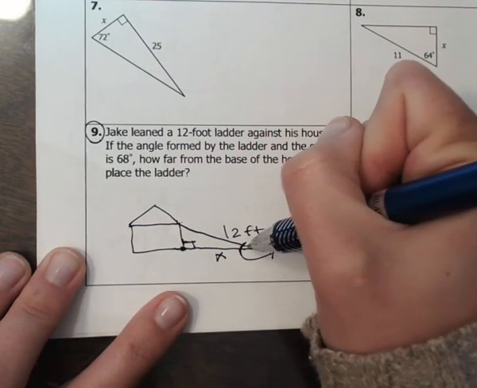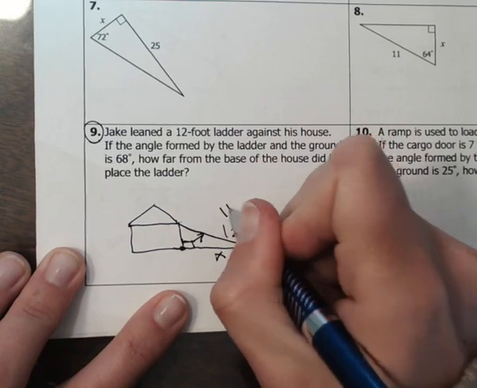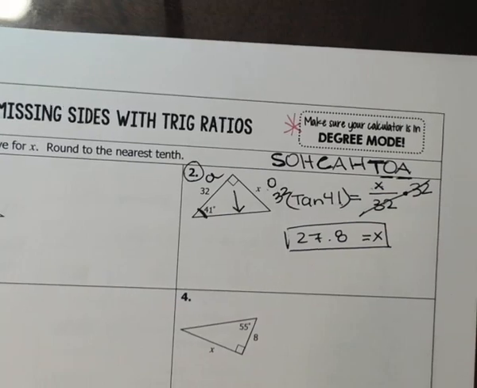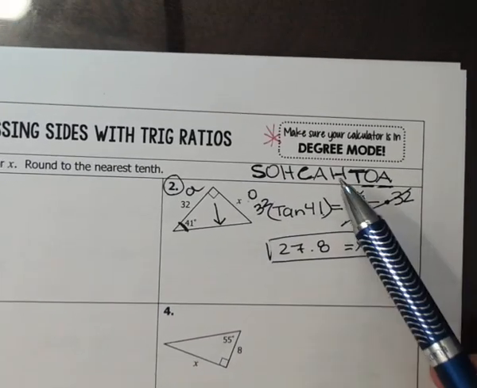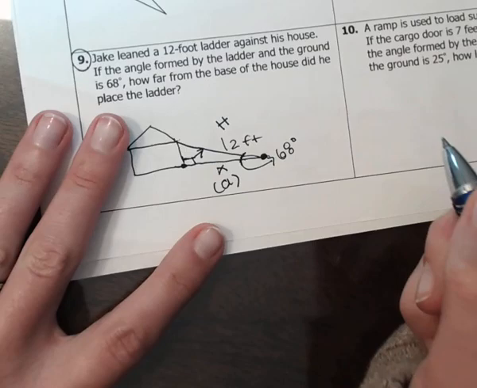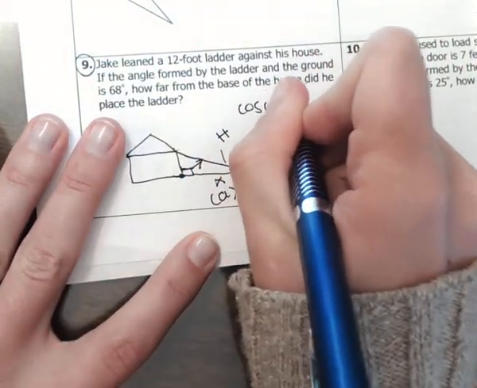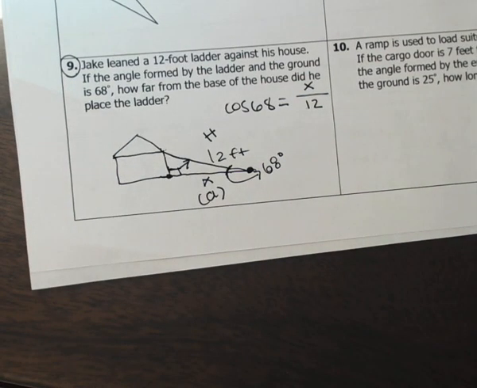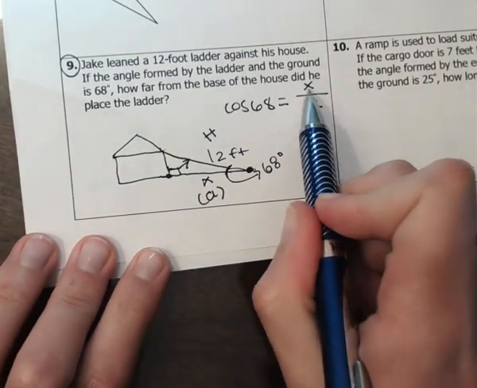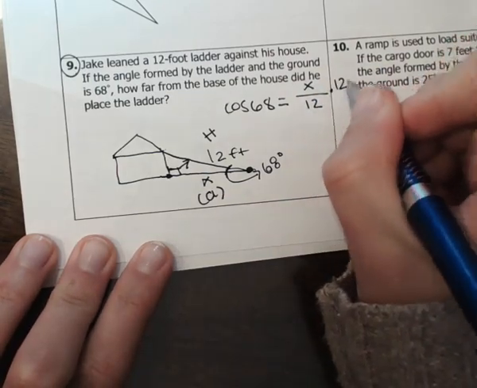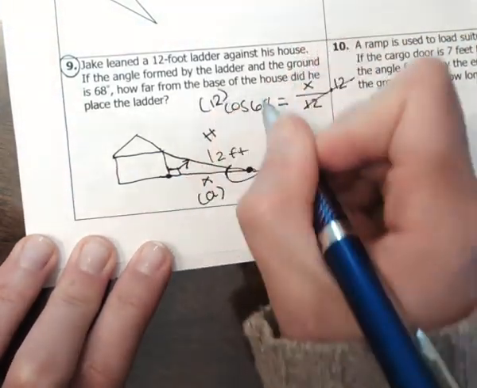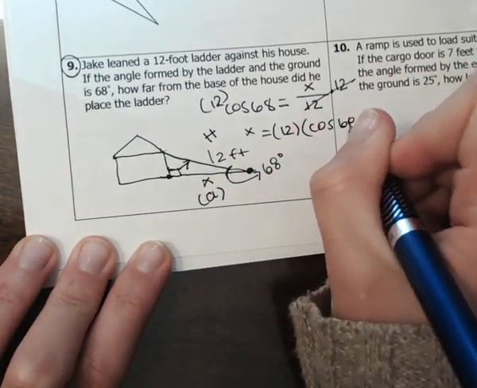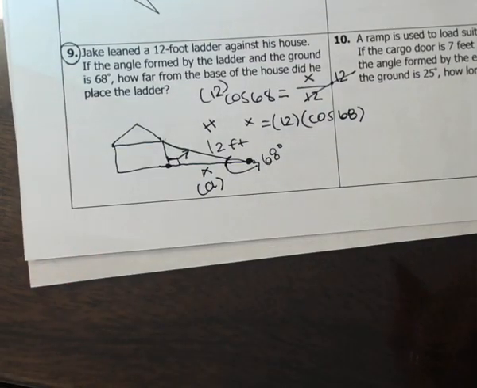Okay, so if we're down here at the angle, this is the hypotenuse, x is the adjacent side. So looking at your SOHCAHTOA, you're going to use adjacent and hypotenuse, so you're going to use cosine. So you'll set it up as cosine of 68 equals adjacent over hypotenuse. So cosine 68 equals x over 12. This one, when the variable's on the top, you just multiply by 12. It cancels out. So then in the calculator we have 12 times cosine of 68. So that's how we type it in the calculator.